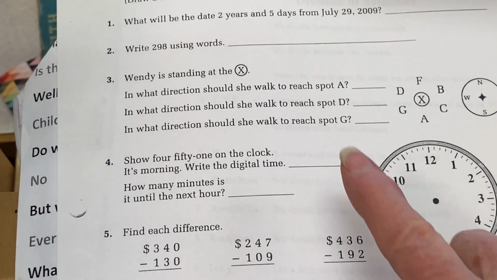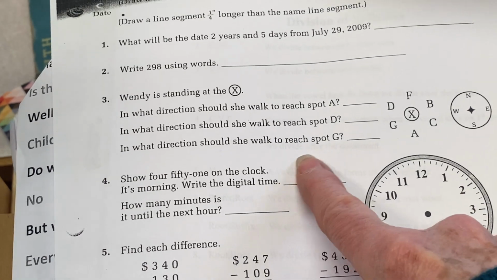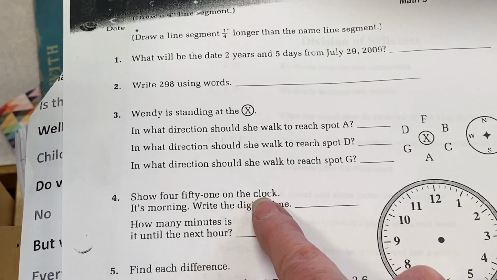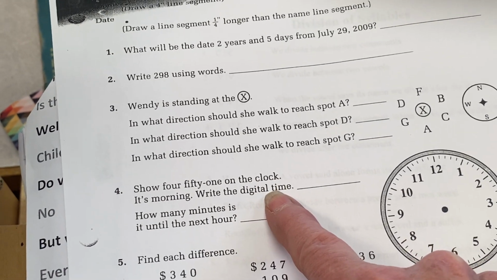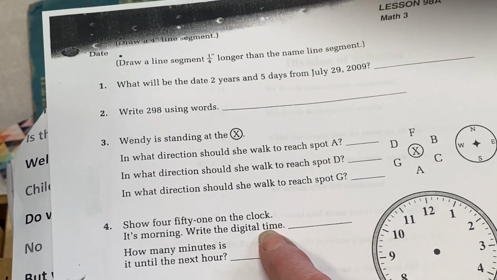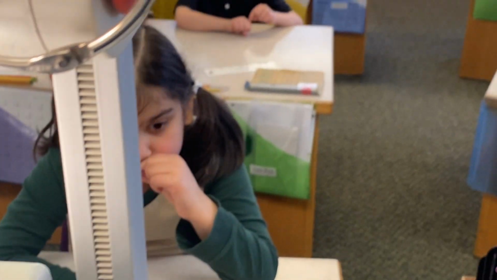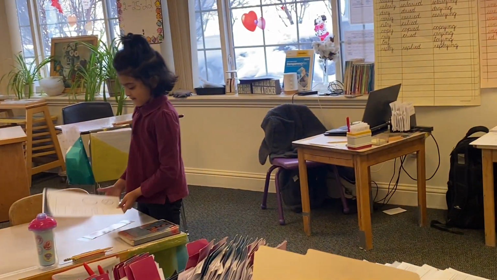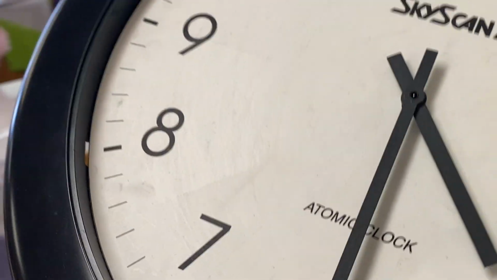Okay, I think Caleb will be able to do this, but let's do how many minutes until the next hour? All right. This wants us to show 4:51 on the clock. Oh my goodness. Let's get a clock out here. I've got my clock out here.